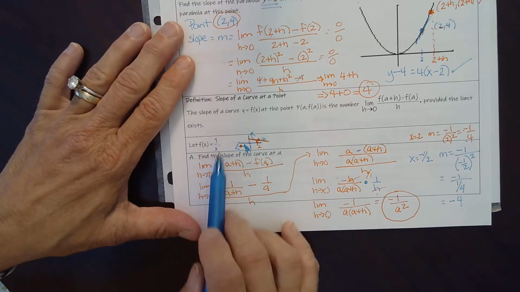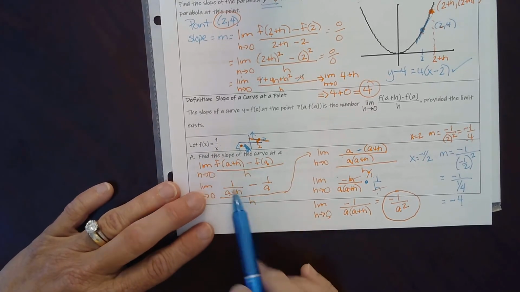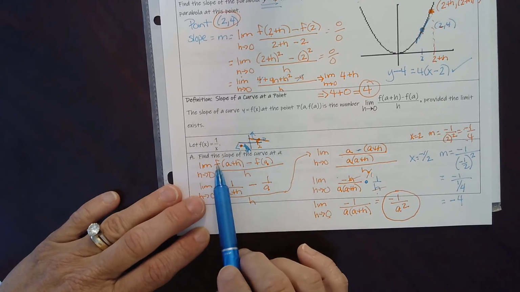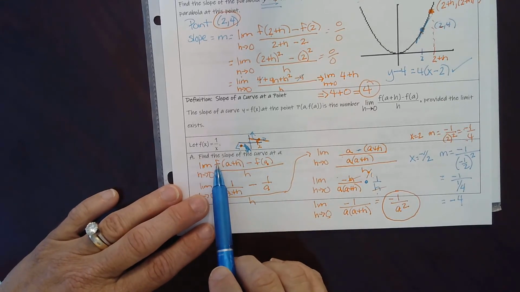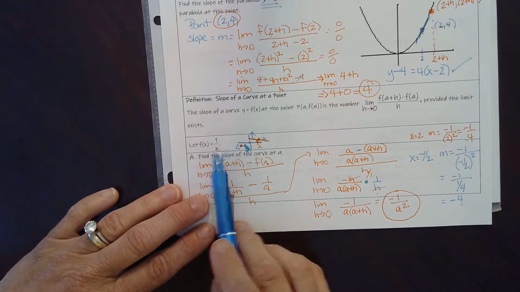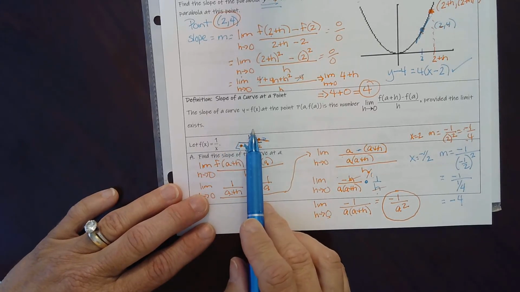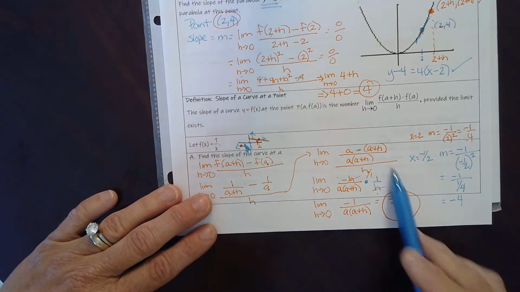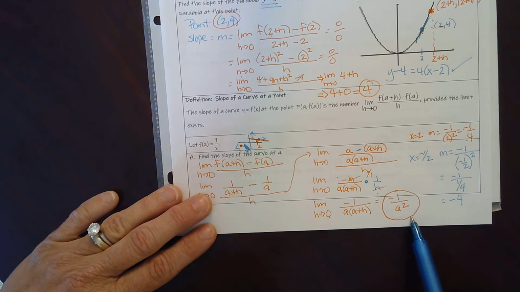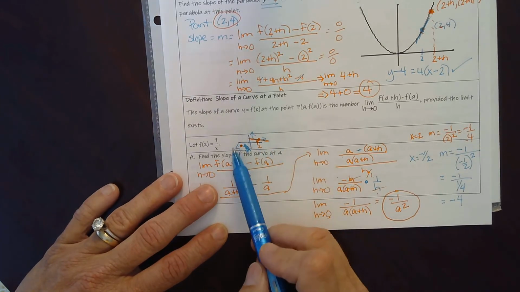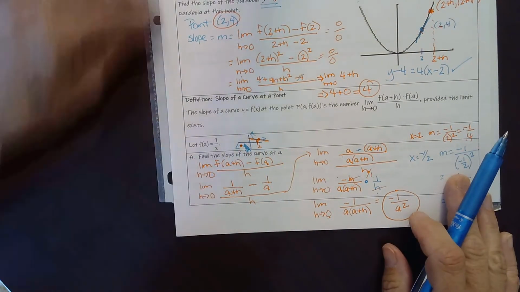So I took the function and we applied the instantaneous rate of change formula to finding the slope of this function at any point on the curve. And so when we have something very generic like this, we can use this slope formula to find the slope of tangent lines at any point on the curve.